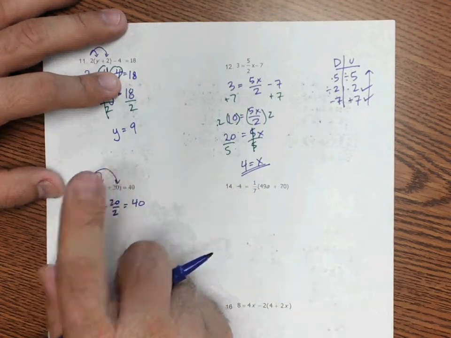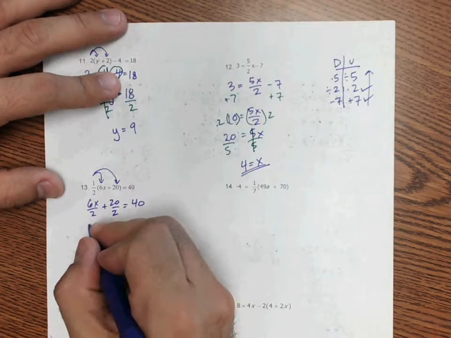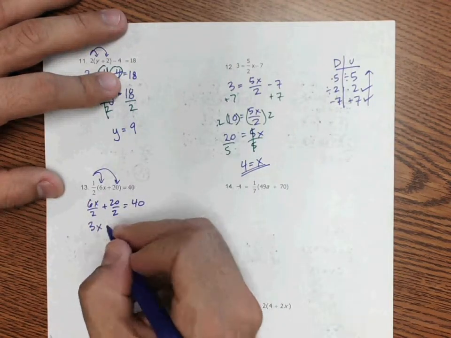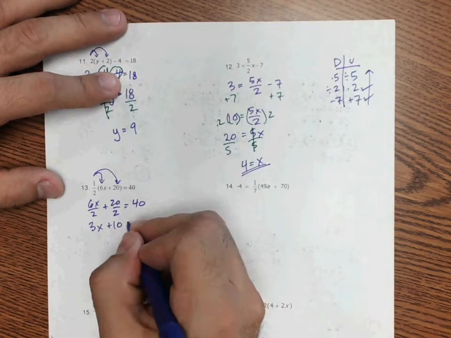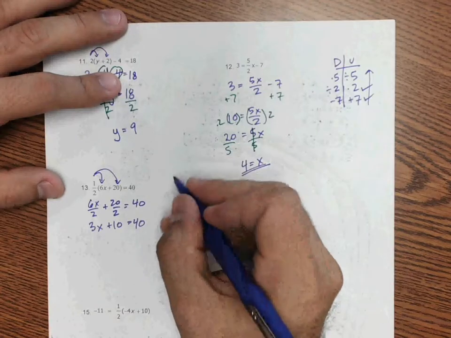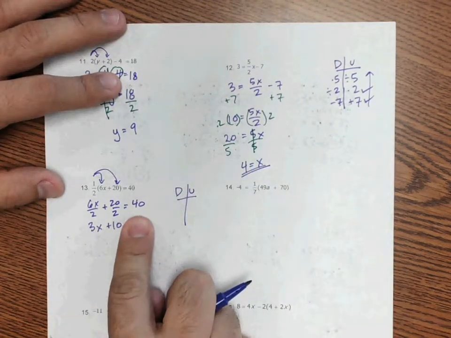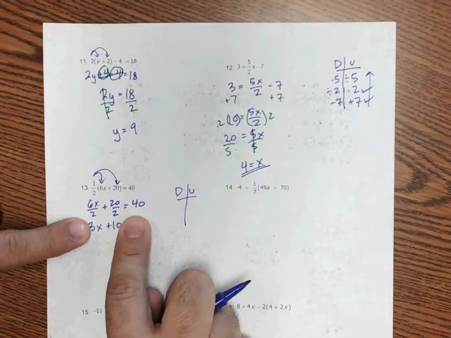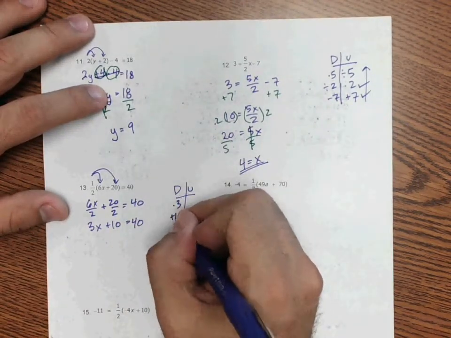Bigger numbers here, but it's not going to matter because our process is the same. 6x divided by 2, 6 divided by 2 is 3 with an x. 20 divided by 2 is 10, equals 40. If we go to our do and undo chart, looking at the side with the x's, I see that we're multiplying times 3 and adding 10. So times 3 plus 10.